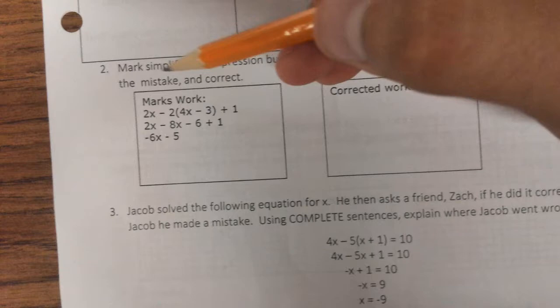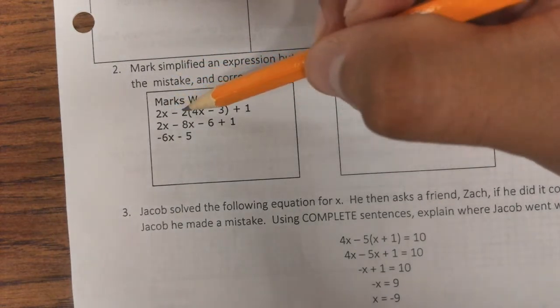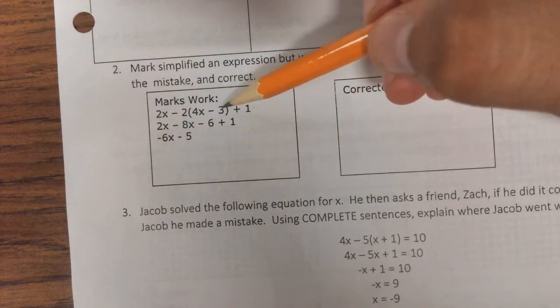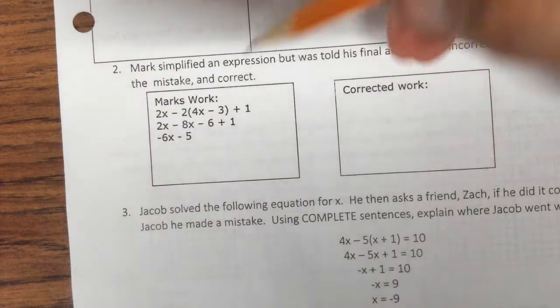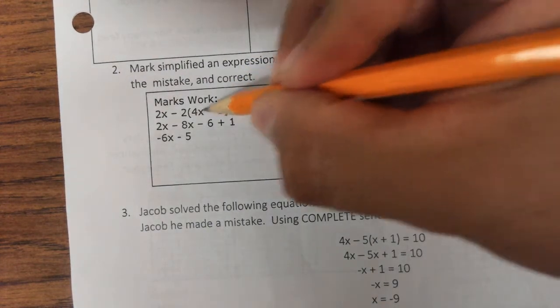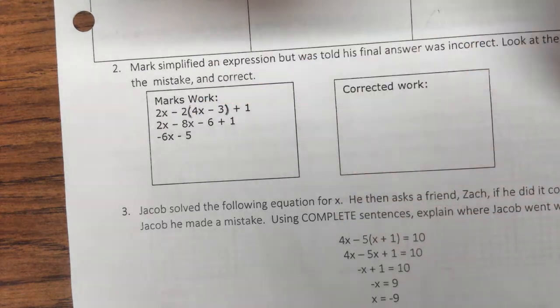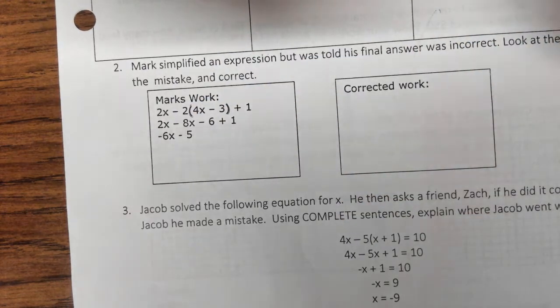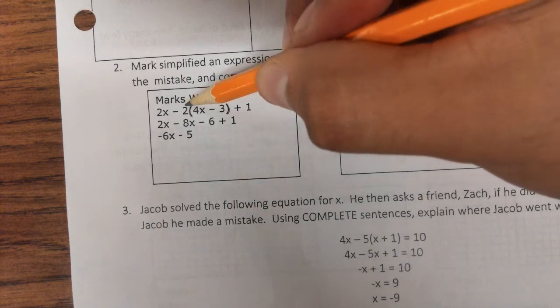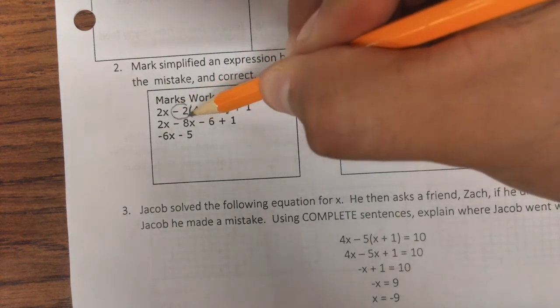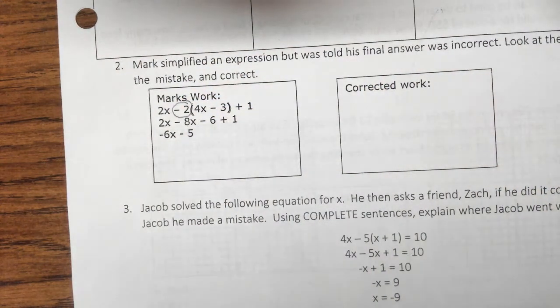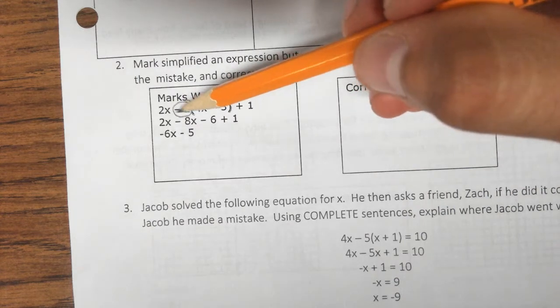All right, so here we see Mark's work. He has 2x minus 2, parentheses 4x minus 3, close parentheses plus 1. We see those parentheses and we know that we have to get rid of the parentheses first. The first step is going to be to distribute. Now here's where a lot of people make mistakes, so I think this is going to be Mark's mistake as well. Whenever we distribute, the sign that's before the number always sticks to that number.